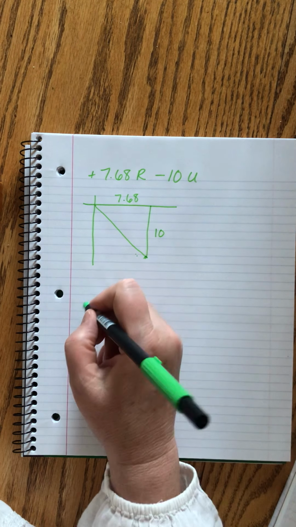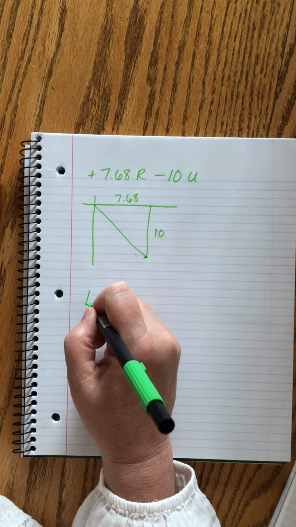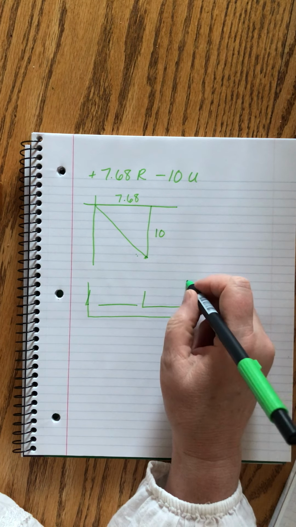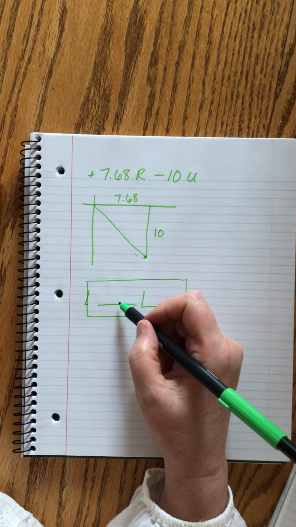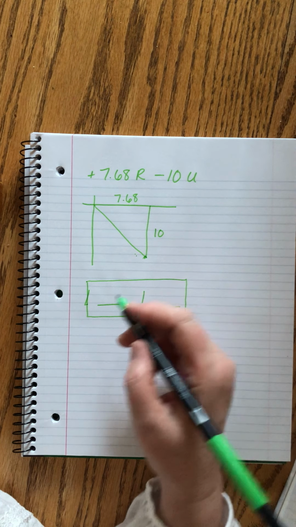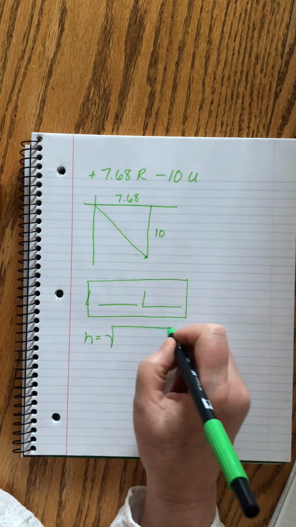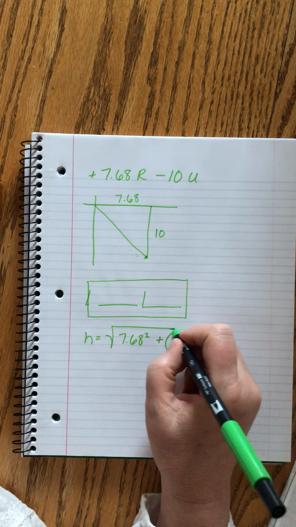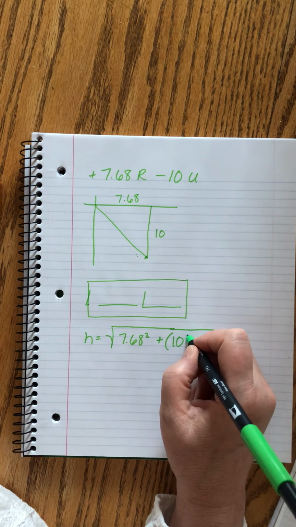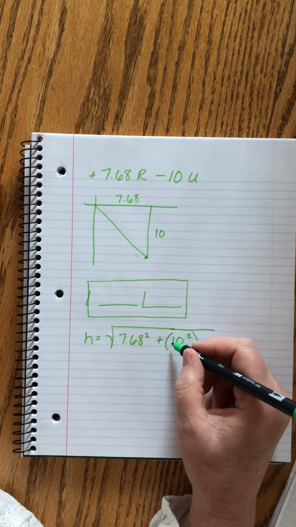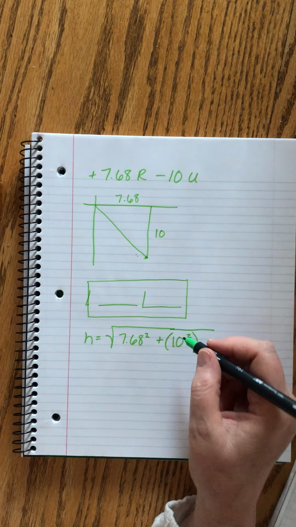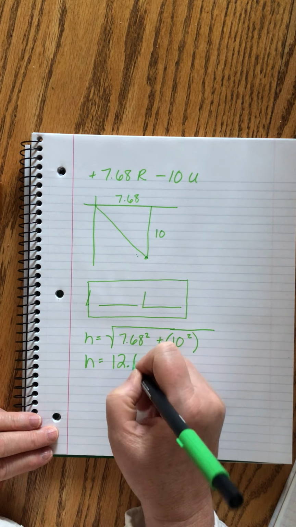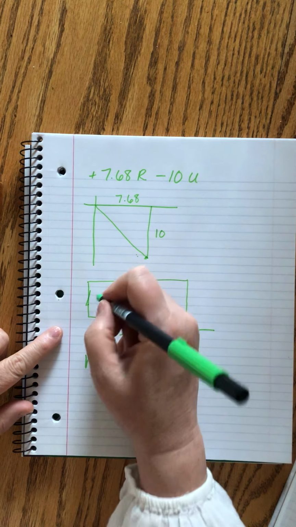Okay, we want to put it into the shape of this, right? This is how our answer needs to look. We know we use Pythagorean to find this. So it will be h equals the square root of 7.68 squared plus, and then you use parentheses in the calculator for the second part. Oh, 10 squared. You can probably do that in your head. 100, right? So when you simplify that with your calculator, you'll get h equals 12.61. Yay, that goes here.